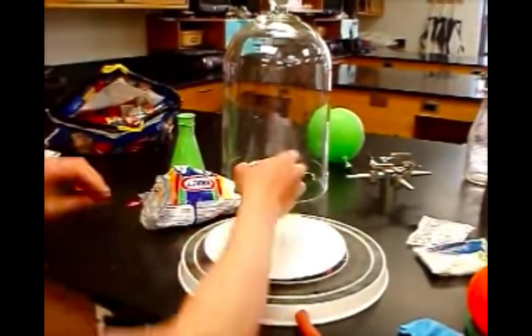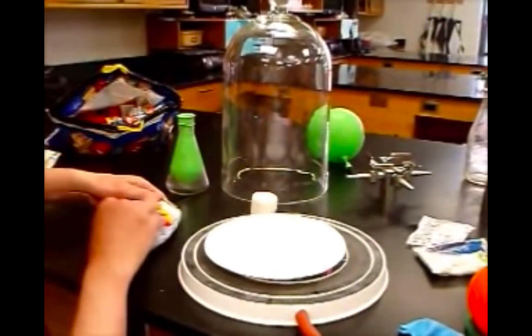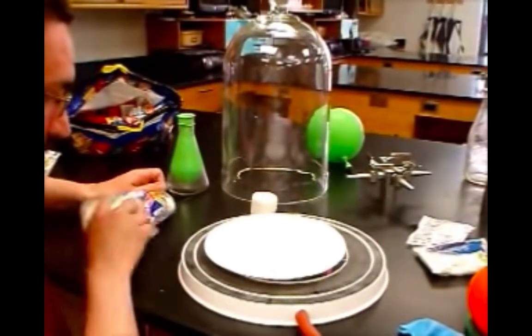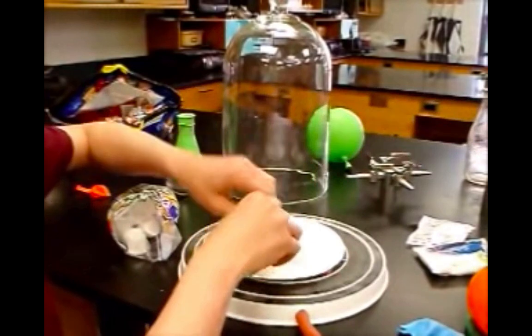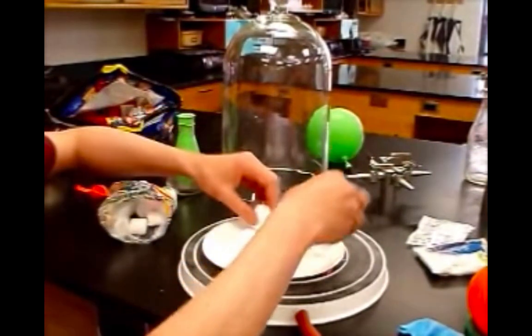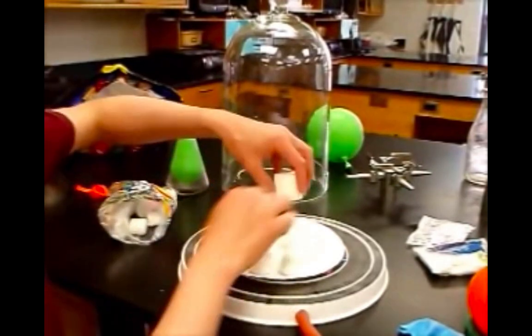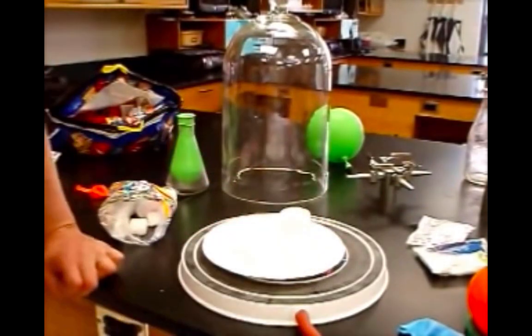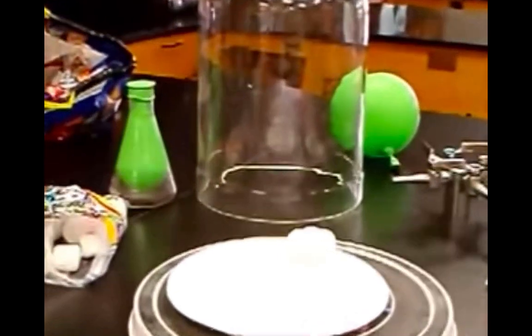Let's try it out. I'm going to take a whole bunch of normal, everyday, common marshmallows. Hopefully we can see those on the camera. I take a whole bunch of them. You know what? We'll put the big one in there just for fun. Okay. We'll see if we can zoom in. Turn on the bell jar. There we go. I think we can see those just fine.